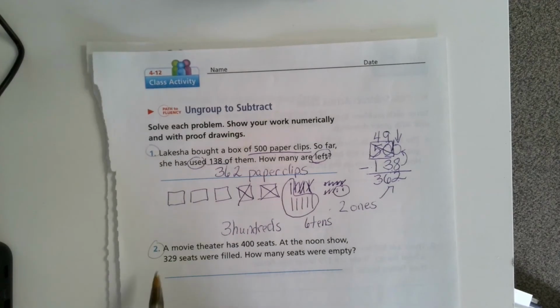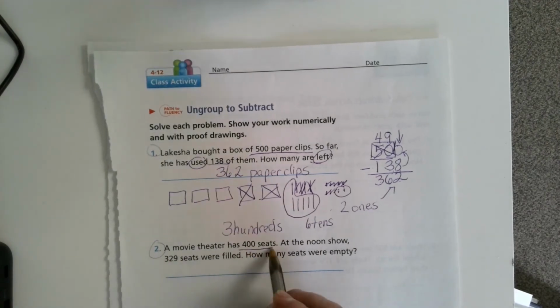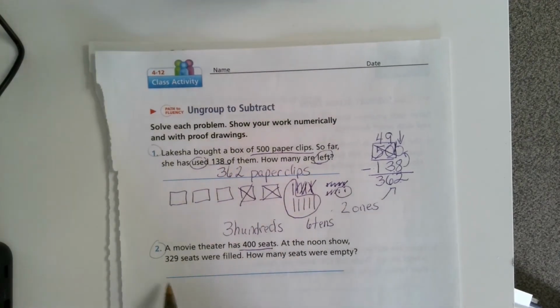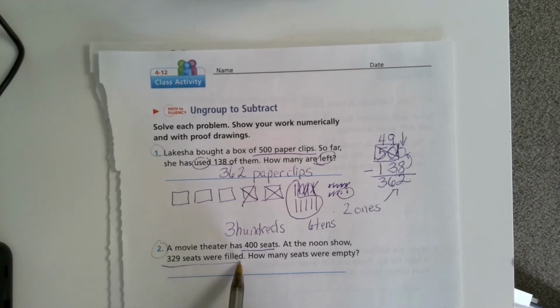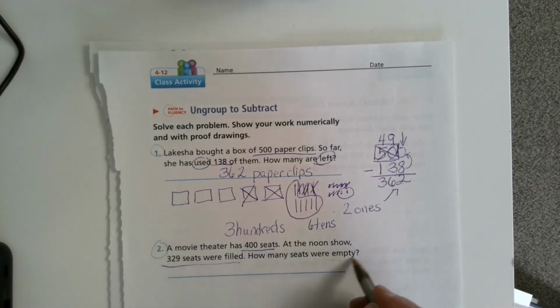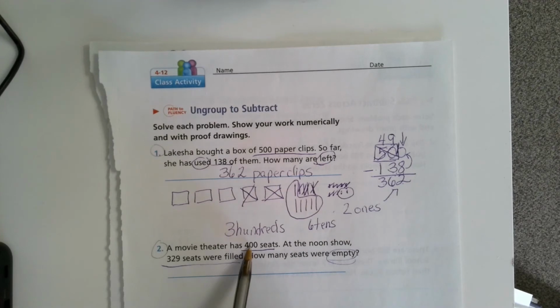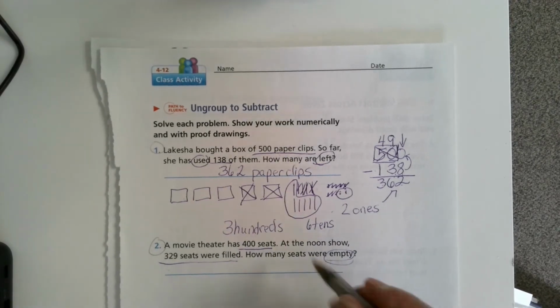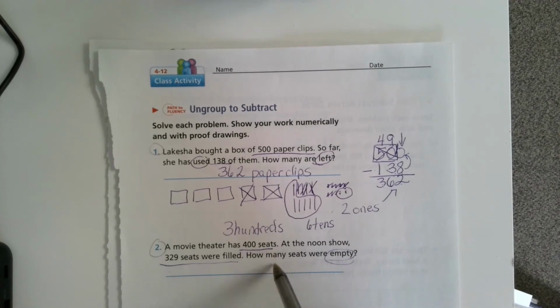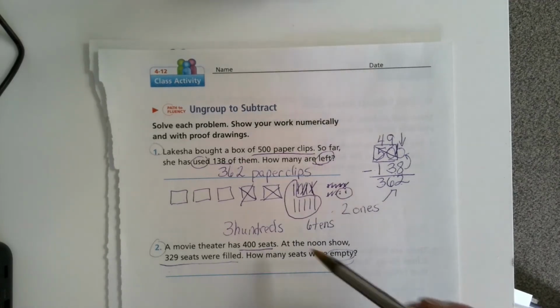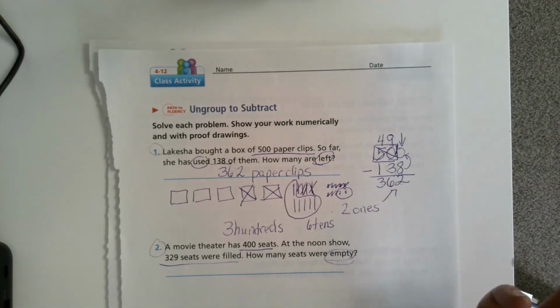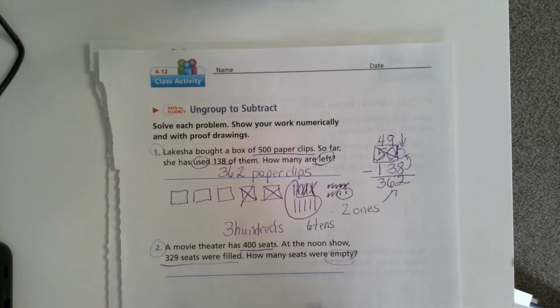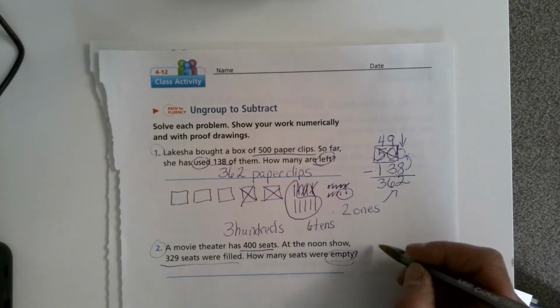Let's try another one. A movie theater has 400 seats. At the noon show, 329 seats were filled. How many seats were empty? Well, if I want to know how many were empty, I have to subtract. If I added, I would get over 700, like 729. And there's no way, if there's only 400 seats, that I could figure out that 729 were still empty. So this is a subtraction problem. If you visualize it, that would help as well.